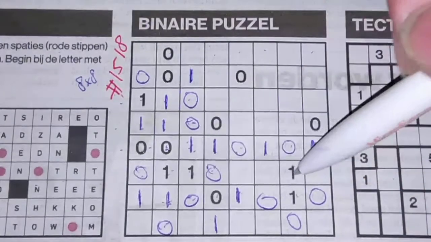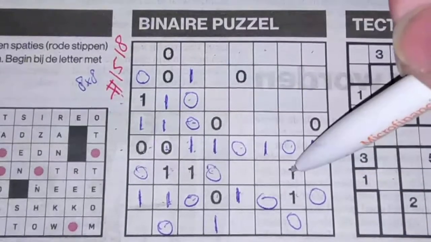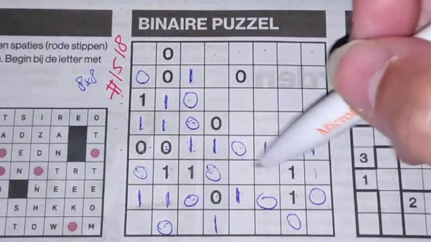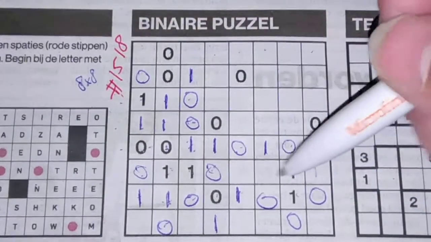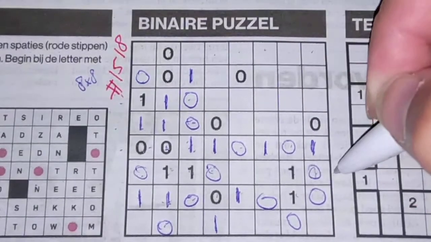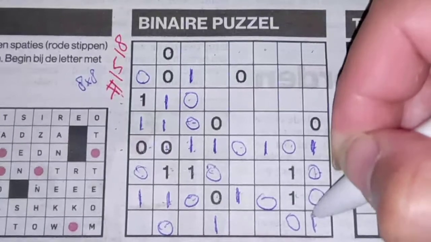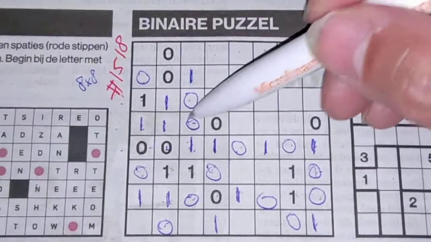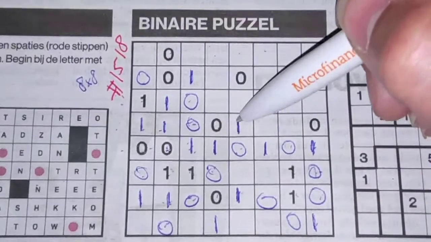We have here 3 1's. If I place the fourth one here, then we have 3 O's in a row, not allowed. So this cannot be a 1, this should be an O. Double O, here 1, there 1. Double O, here 1, there 1.